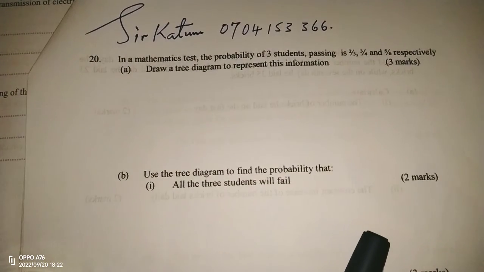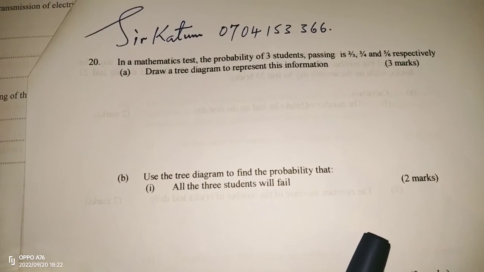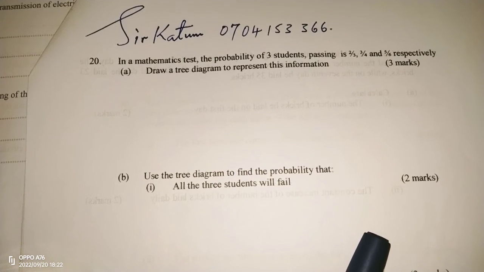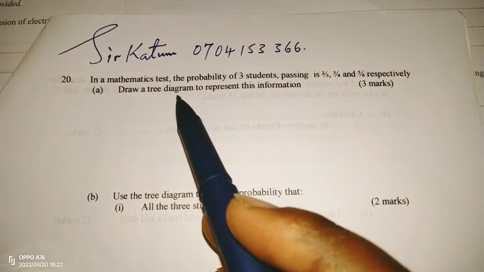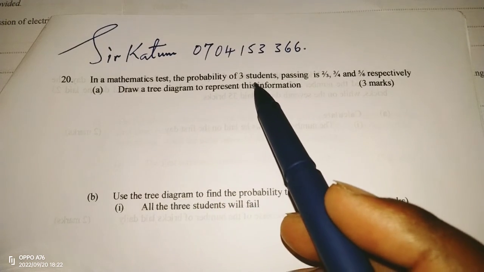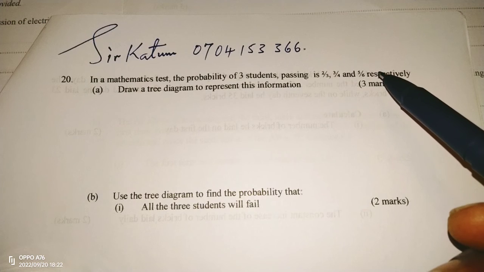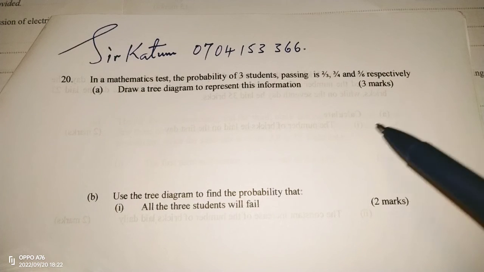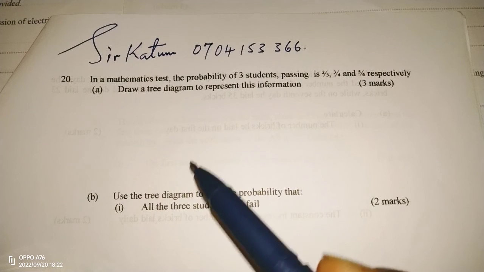We're going to study a probability question whereby we are going to gauge mutually exclusive events and independent events. We are told in number 20 that in a mathematics test, the probability of 3 students passing is 2/3, 3/4, and 5 out of 6 respectively. Part A, draw a tree diagram to represent this information.